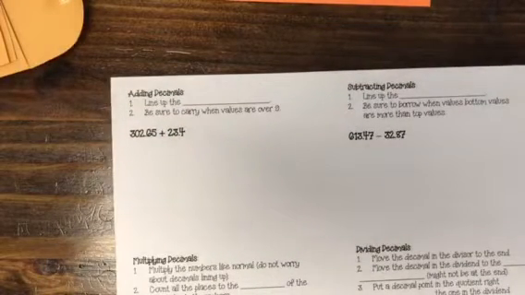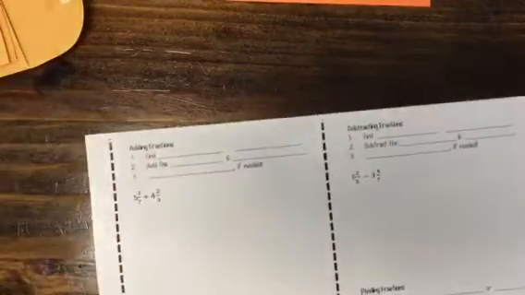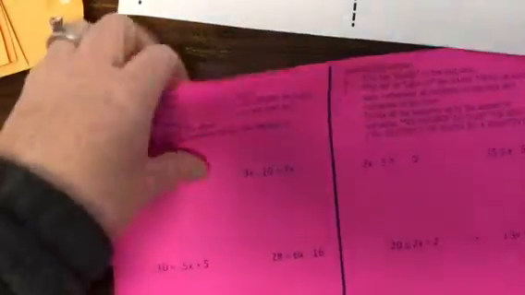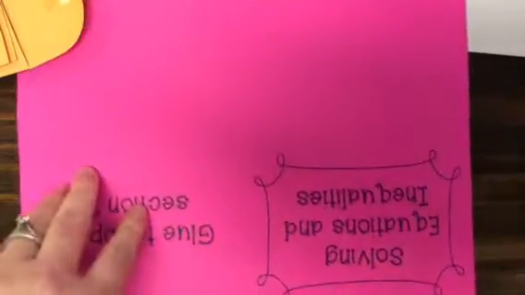And guys, you can stop this video at any time, catch up, find what you need, then get back in line, okay? The next piece I want you looking for is adding decimals, subtracting decimals, and on the back side it says adding fractions and subtracting fractions, so that's going to be your next piece. Okay, the next piece I want you looking for is solving equations, okay? And on the back side, it says solving equations and inequalities, like that, okay?